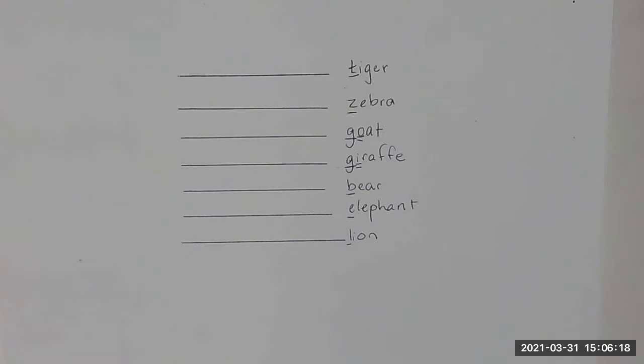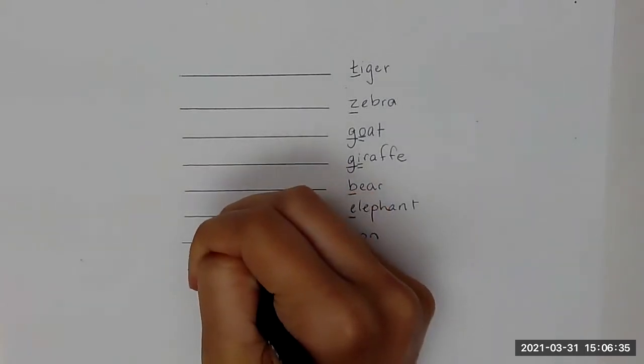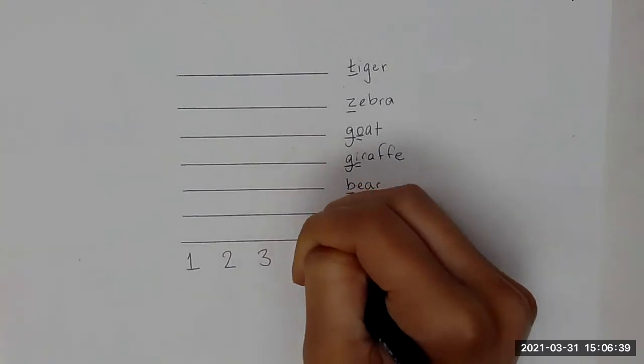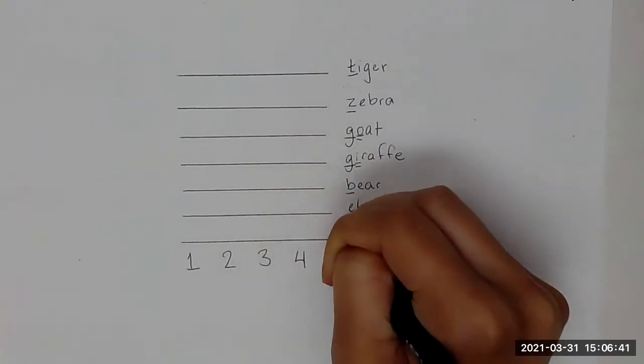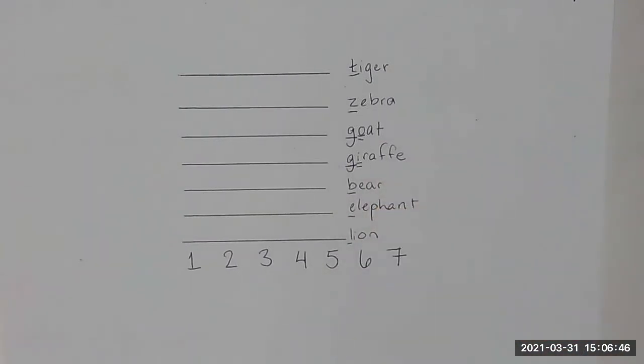We'll cross out these numbers as we alphabetize the words and write them beside the appropriate word. When we're through, we'll use these numbers to help us rewrite the list in alphabetical order. There we go.